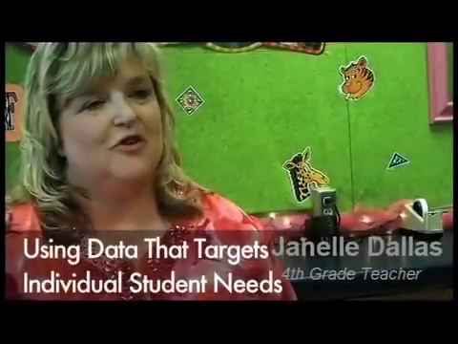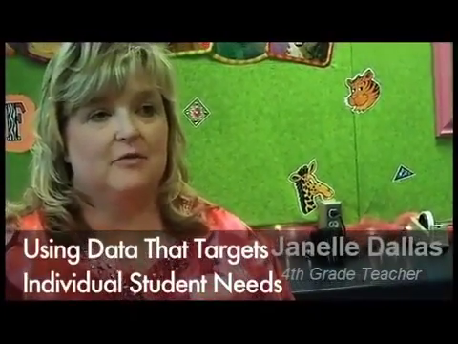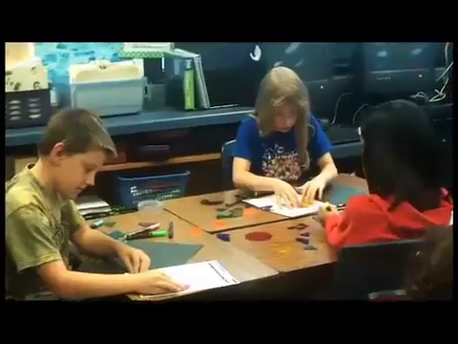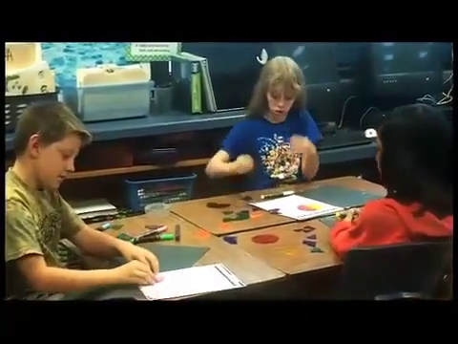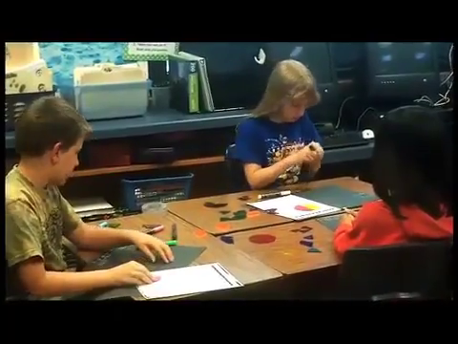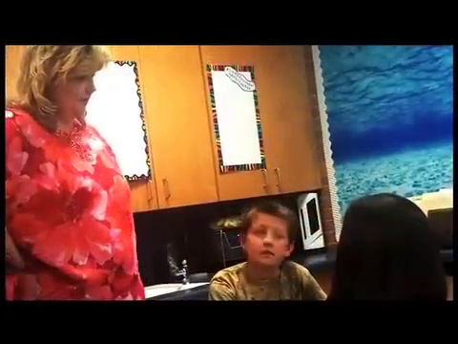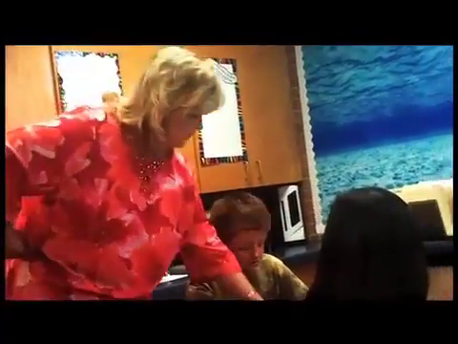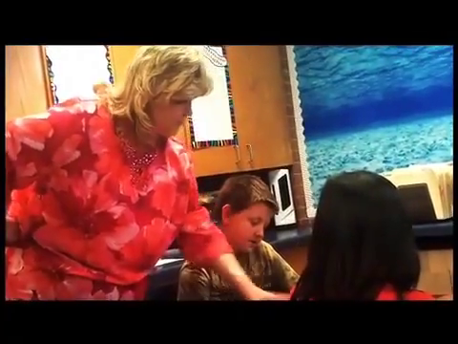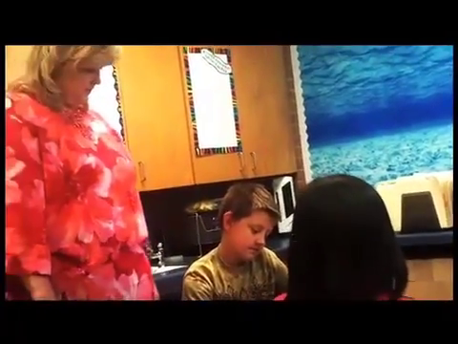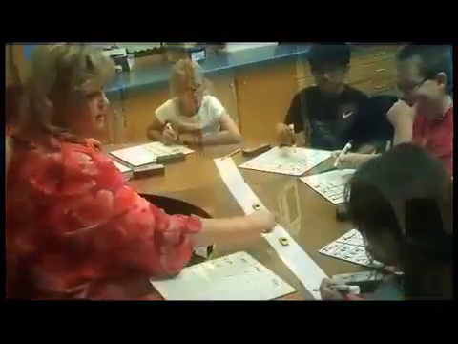The instruction used during my intervention time within my classroom is based on data from multiple forms of assessment. Students are placed in small groups based on data during the response to intervention time. These groups will be flexible and fluid. Student placement within a group is based on overall progress and the analysis of individual objective mastery.